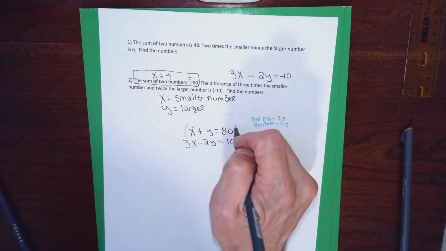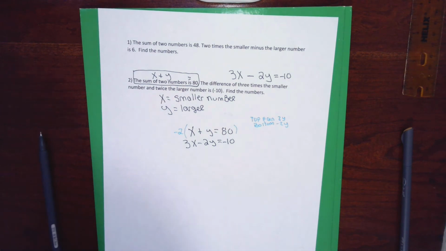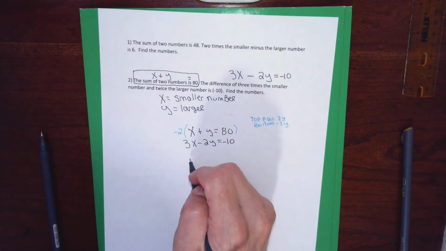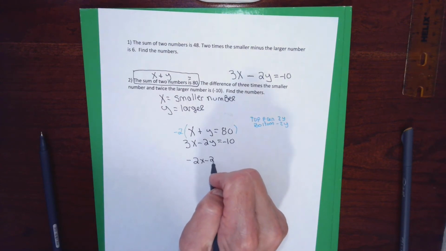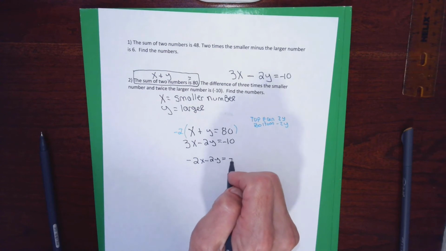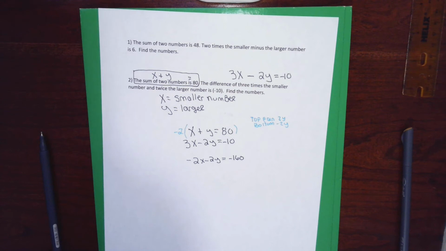From that marathon video, this is the skill that we learned in that section 3.4. So I'm going to multiply through the top equation and get -2x minus 2y equals -160. I could be saying negatives, but it doesn't matter.